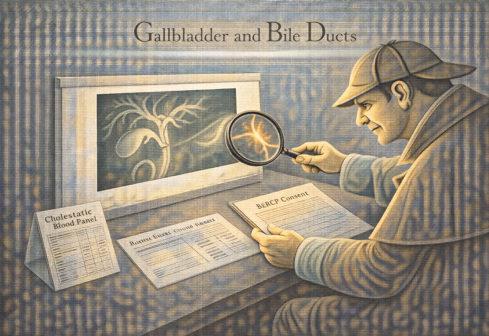The next test is an MRCP, magnetic resonance cholangiopancreatography. It's an MRI that gives you a roadmap of the ducts to see if a stone is blocking the main pipe. Why is that so important? If you miss that stone and take out the gallbladder, she stays jaundiced and can get sepsis.